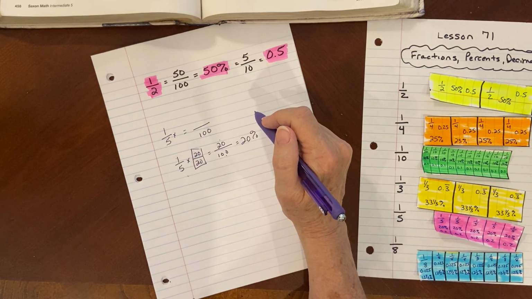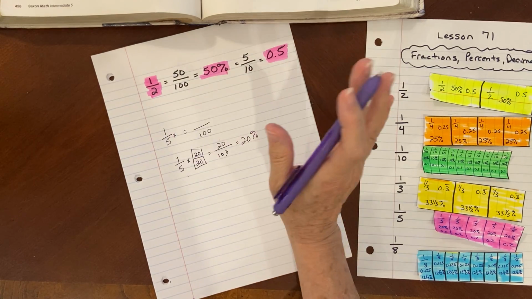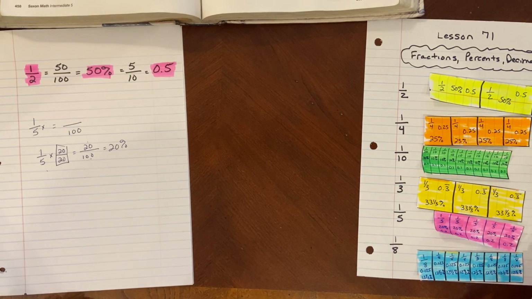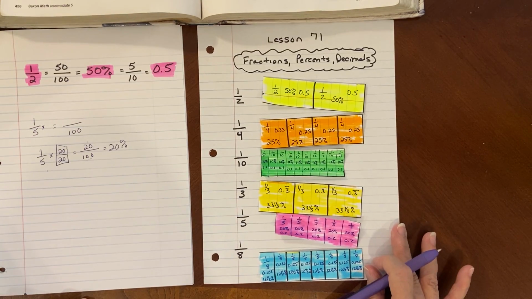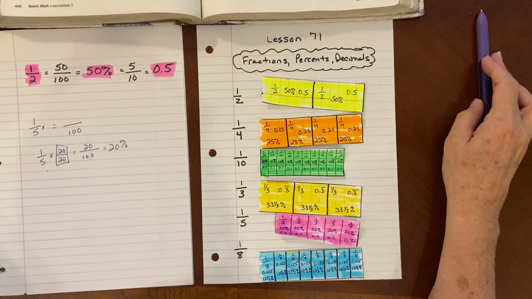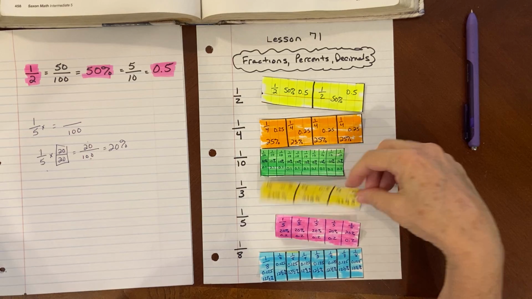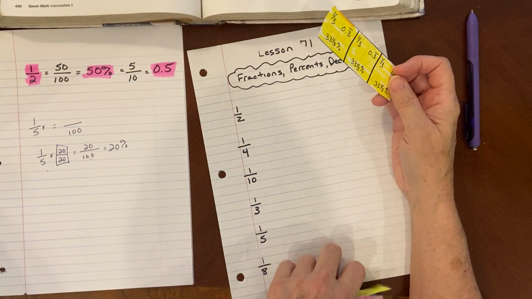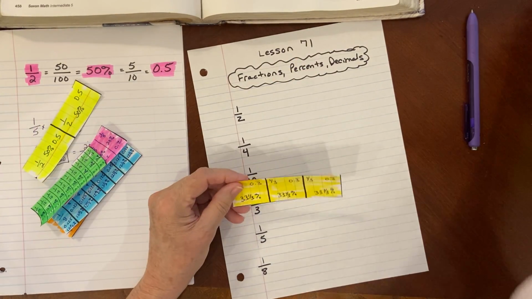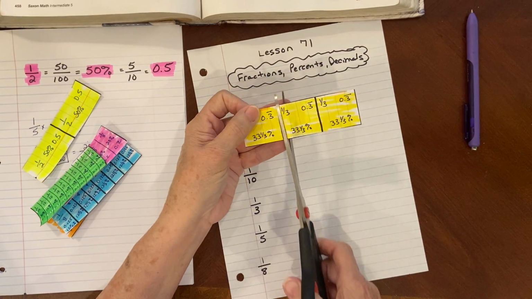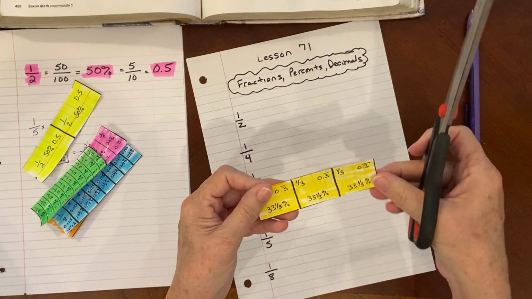Let's do a hard one. Now, let's set that aside. I was going to do the 1/3 and the 1/2, but we'll just skip that for now. We'll get to that in a different lesson. Your activities, what you're going to do is cut these apart. So I'm going to cut my 1/10 apart.